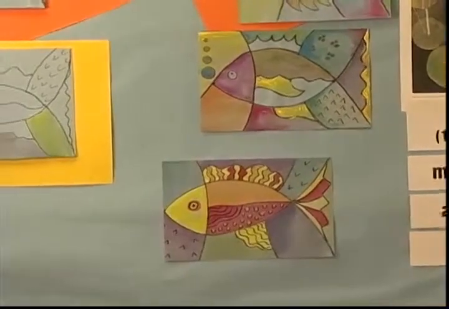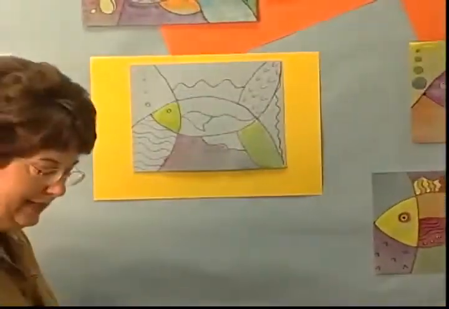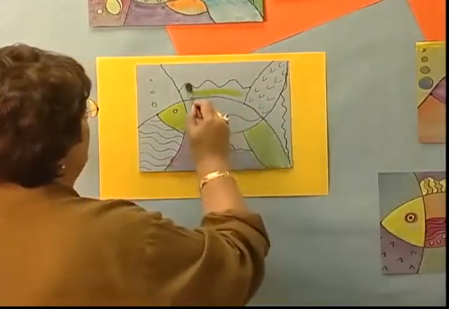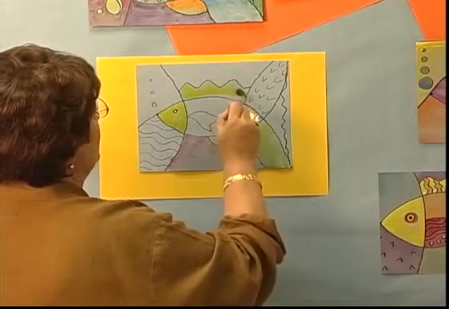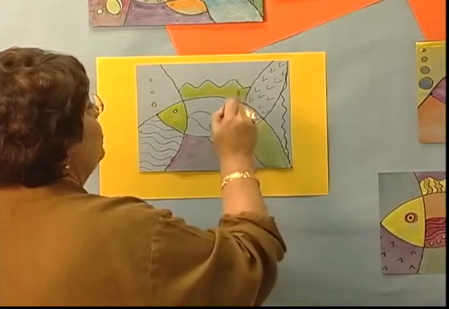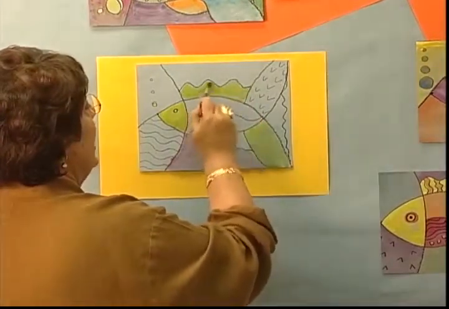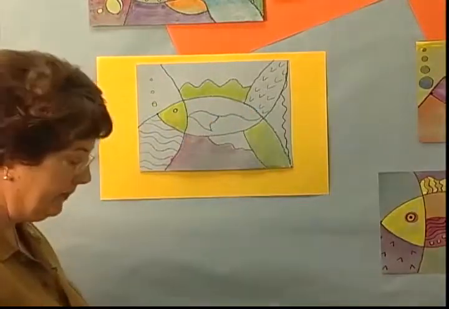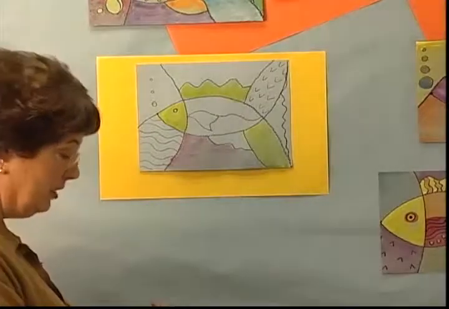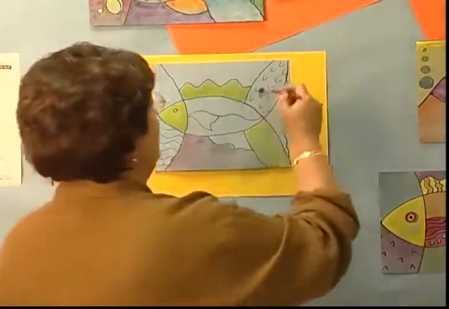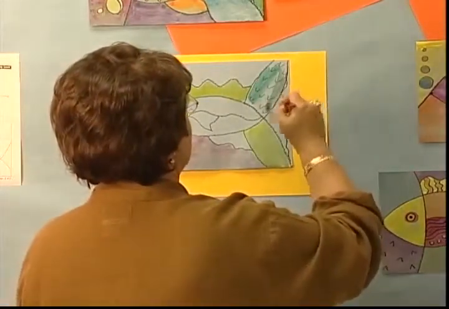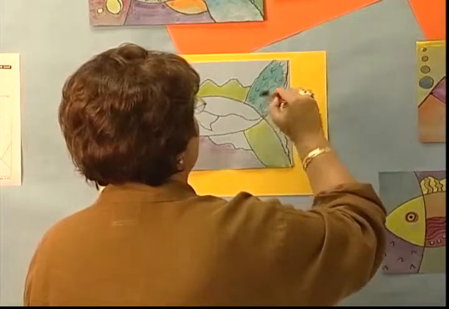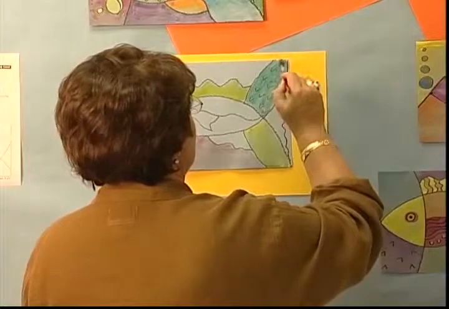So now we just spend some time adding these color washes in a lot of places. Will the children fill in 100% of every area? Perhaps, although it's suggested, especially in the intermediate and advanced levels, that they always leave an area blank. And I would even suggest it to this level that they leave some of the area blank.